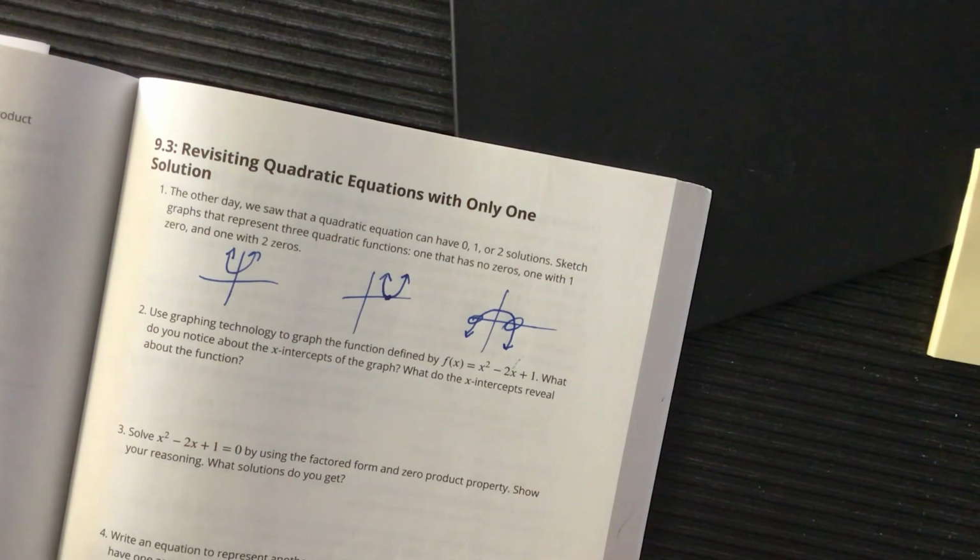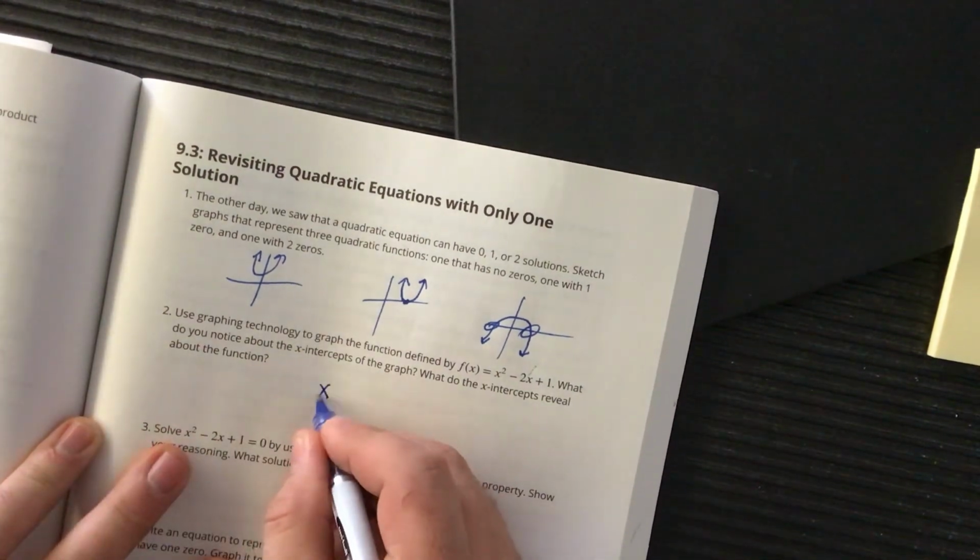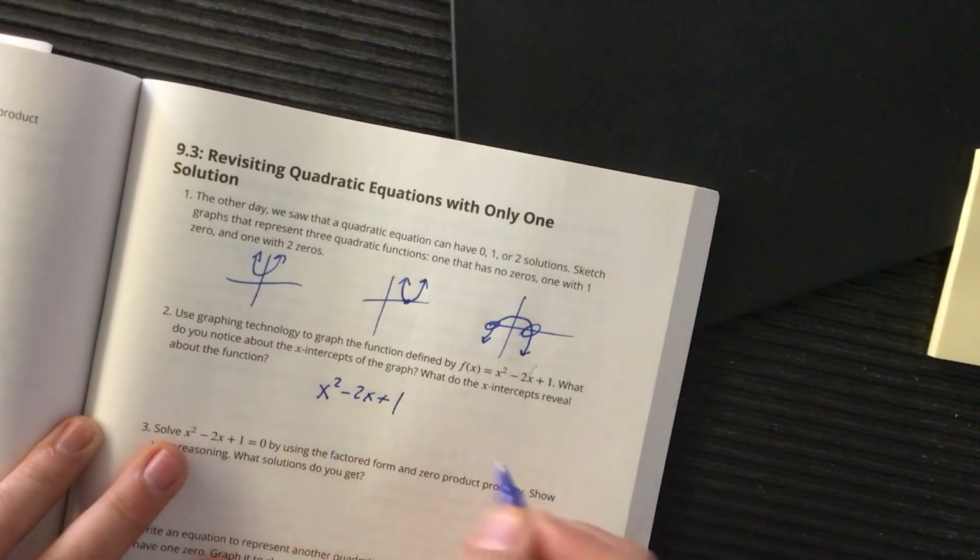It says use graphing technology to graph x squared minus 2x plus 1.